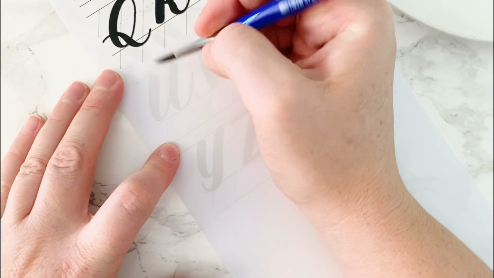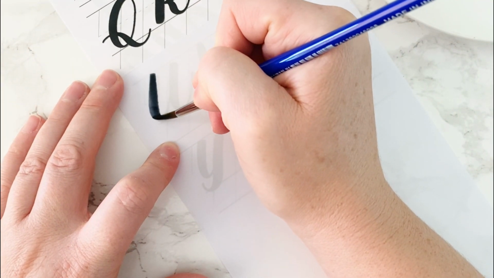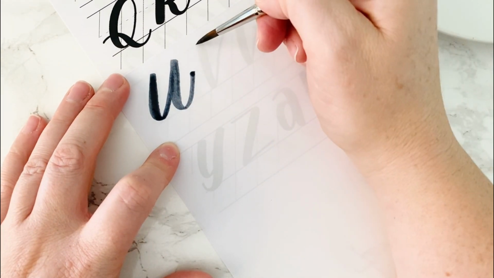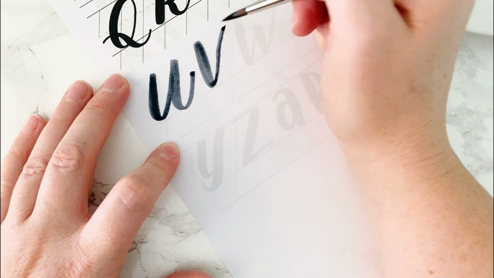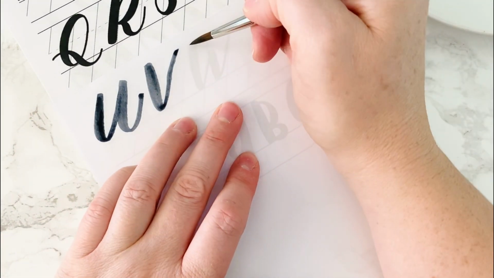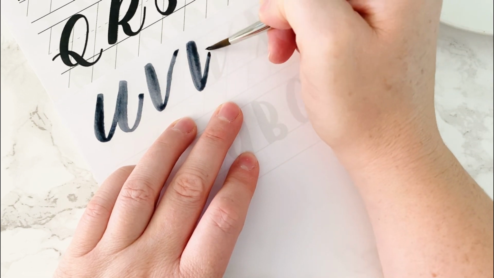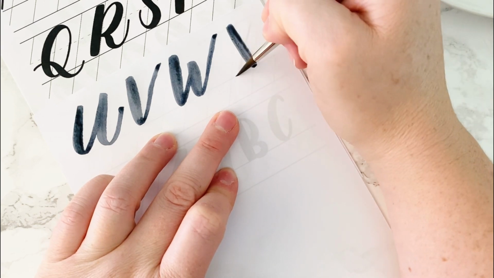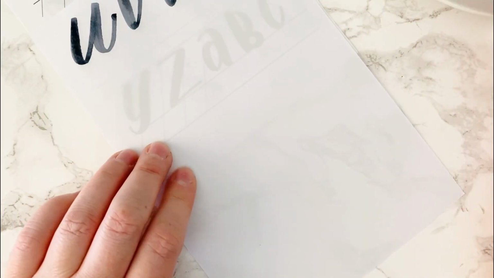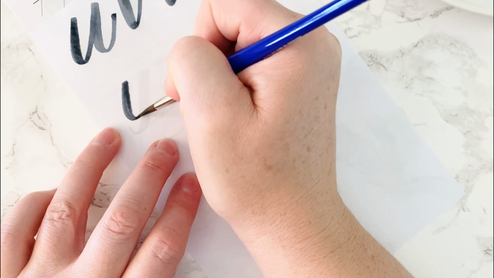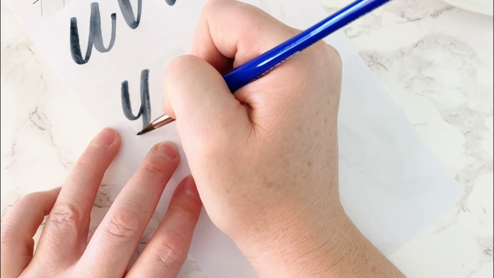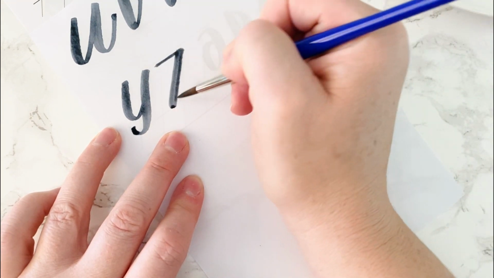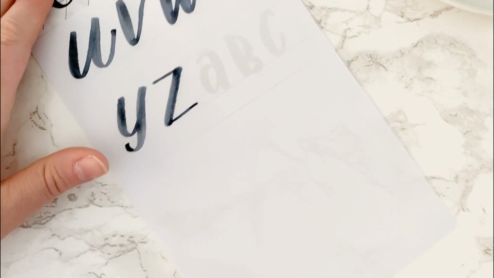U is going to be very similar to the lowercase u, an underturn and an underturn, just very large. V, thick downstroke, thin upstroke, the same with this W, and X. Y, very similar to the lowercase, an underturn and part of a descending loop, and Z. So that's it. They're pretty easy.